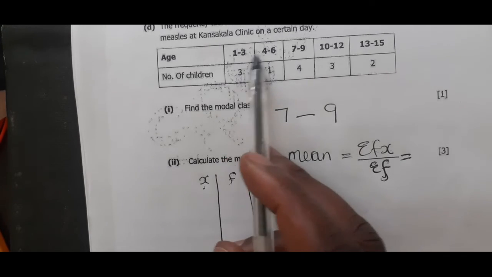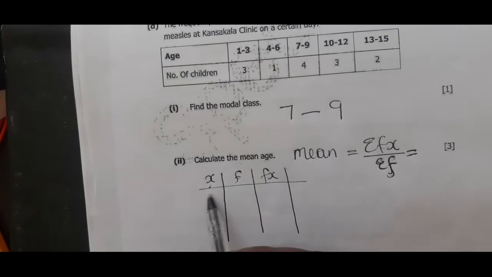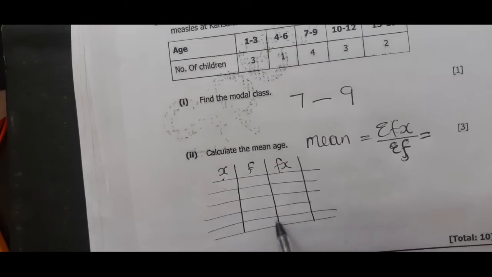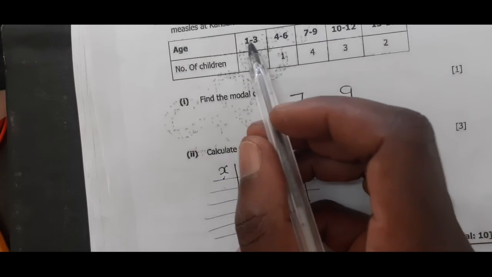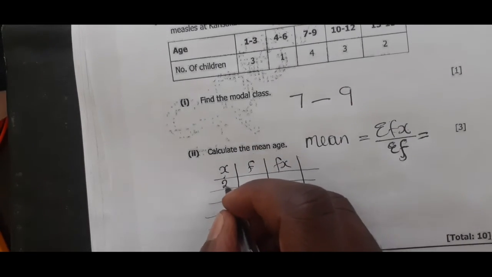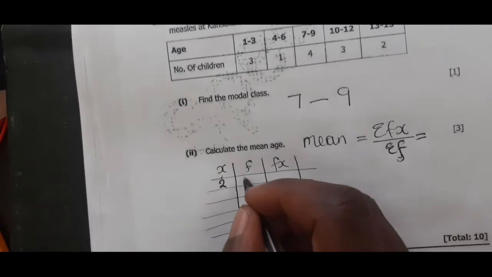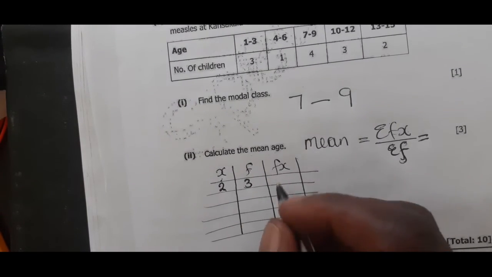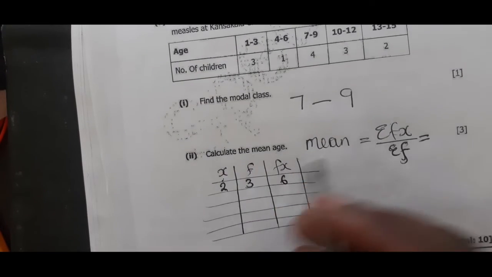Because this is grouped data, are we together? So what is the midpoint here? You add these two, you get 4. When you divide by 2, you get 2. The frequency is 3. When you multiply these two, you get 6.